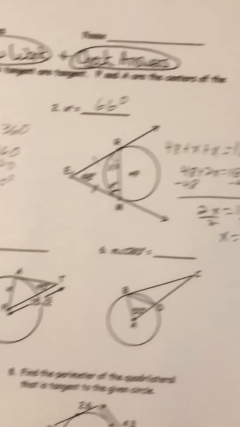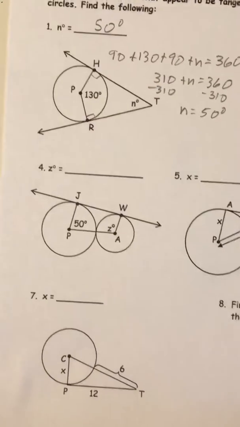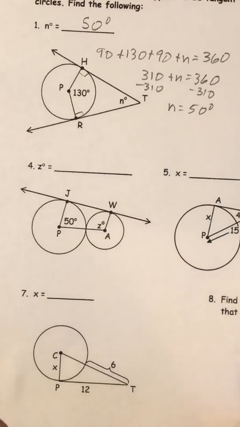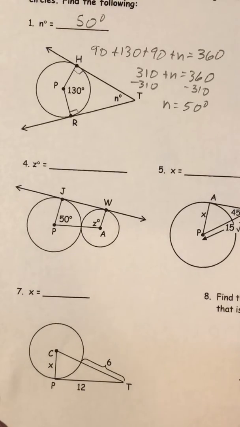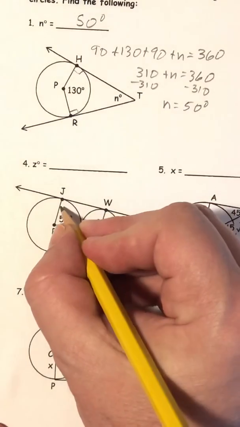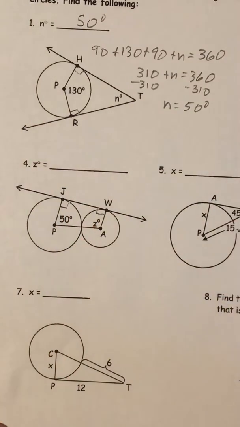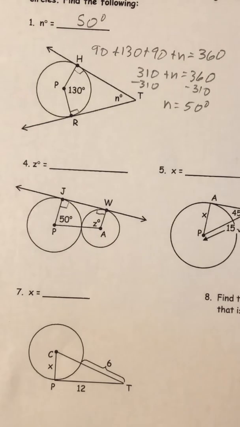Okay, let's go on down. Looks like we accidentally skipped over number 3, so let's look at number 4 here. Again, you've got a quadrilateral, and you've got radii that meet tangents. We know that they're going to meet at a 90-degree angle, and we know that the sum of all of the angles of a quadrilateral, which is essentially what this is, JWAP, if I add all four of those angles together, that's going to be 360 degrees. So basically, all you've got to do is add all those together, set them equal to 360, and solve for z. I'm not going to spend a whole lot of time going over that one because it's pretty much like the one above it, just arranged a little differently.